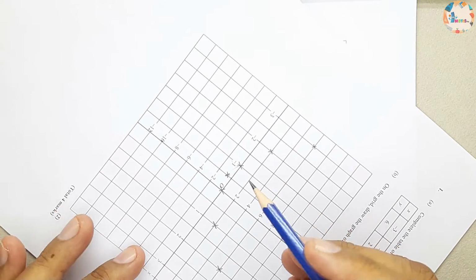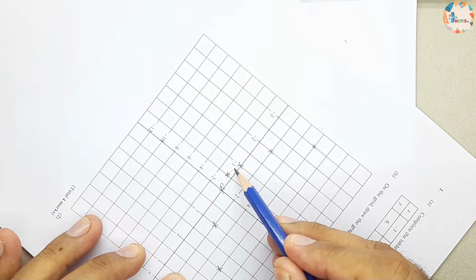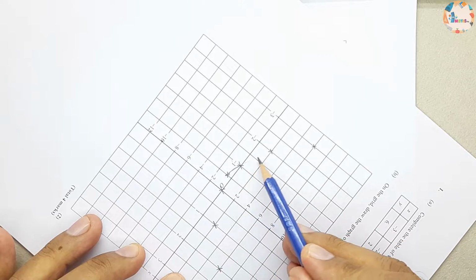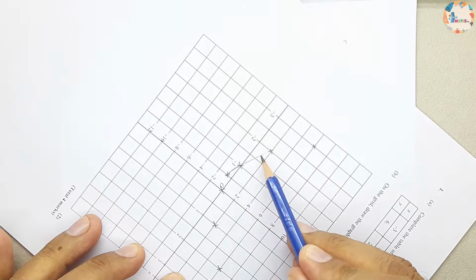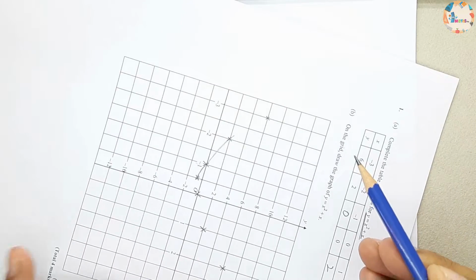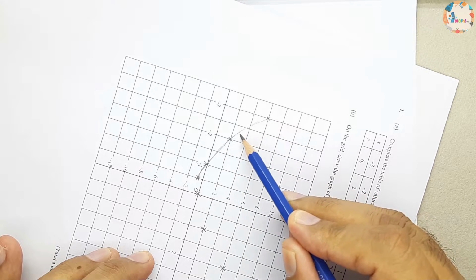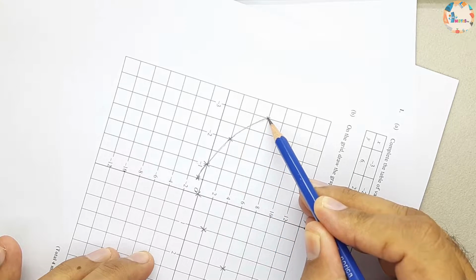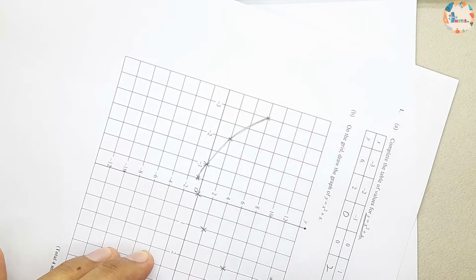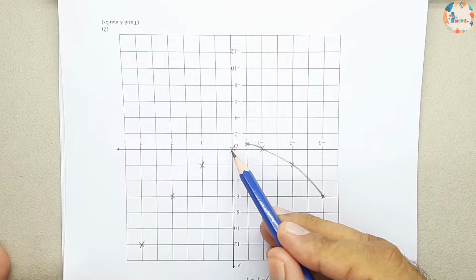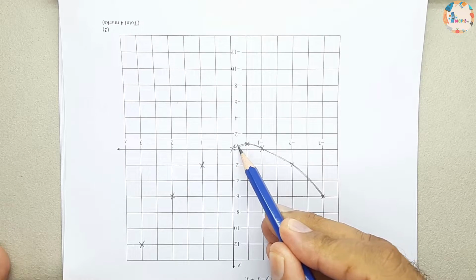So according to your convenience, you can turn the page and try to draw as smooth as possible, and gradually you can draw with a dim line, and then you can make it darker like this one. And now we will be plotting the other side as well, like this one.